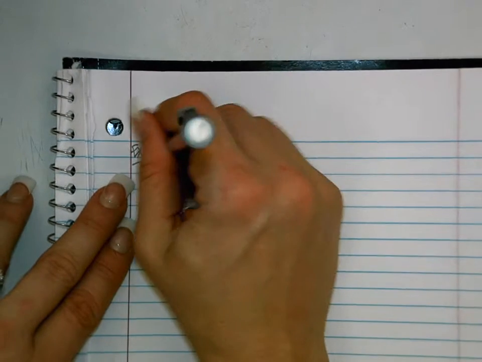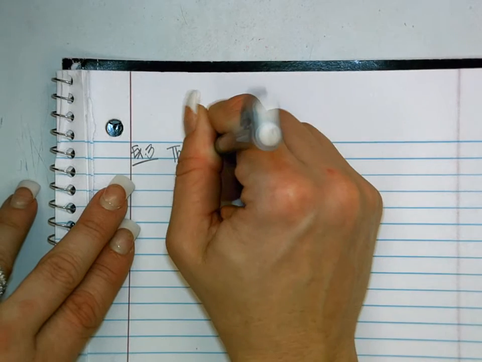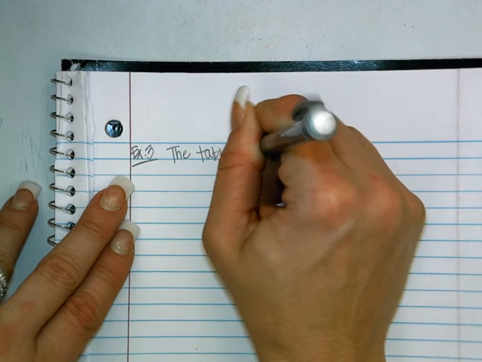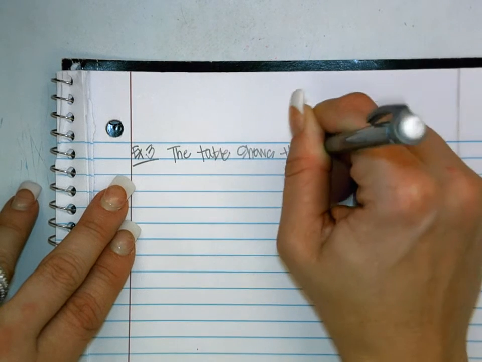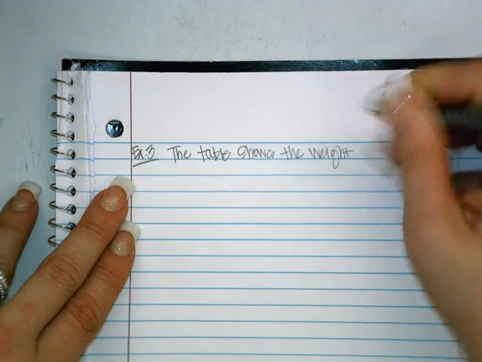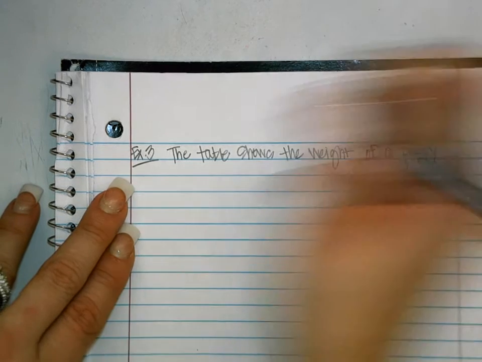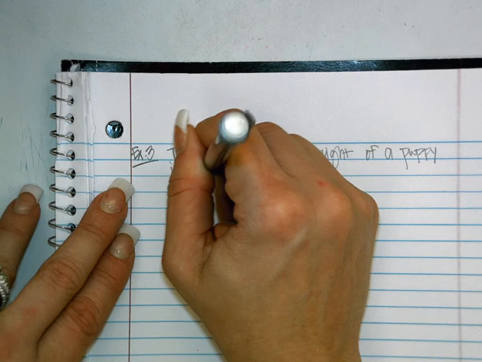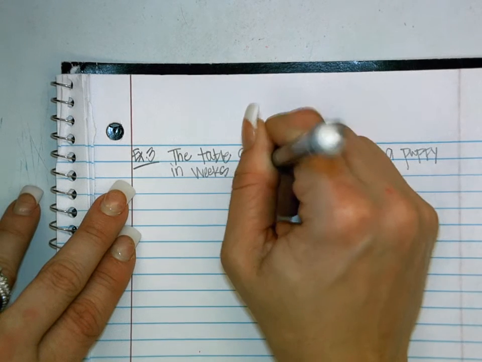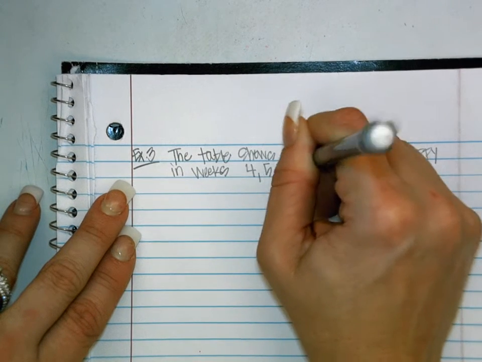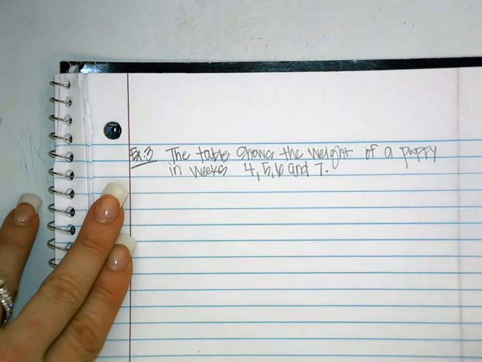Okay, let's do one more and then I think we can be good. So for number 3, I'm going to show you a table. The table shows the weight of a puppy in weeks 4, 5, 6, and 7. So we're going to write a table showing the weight of a puppy.